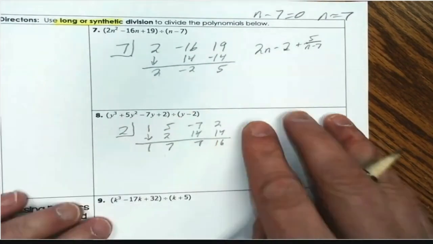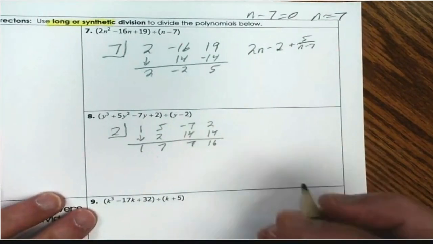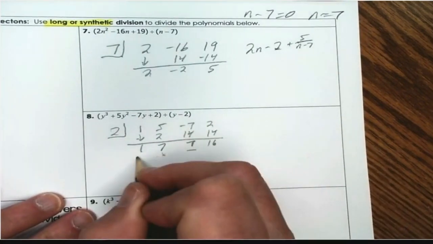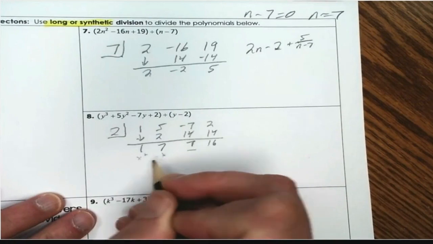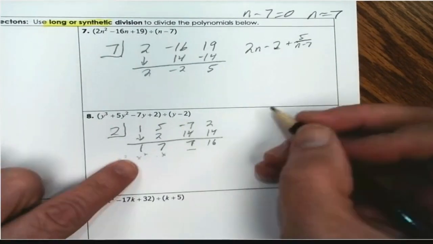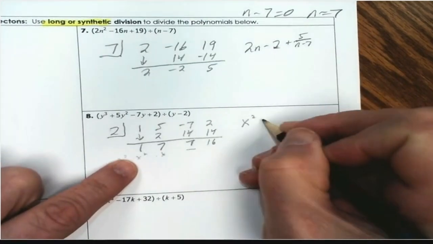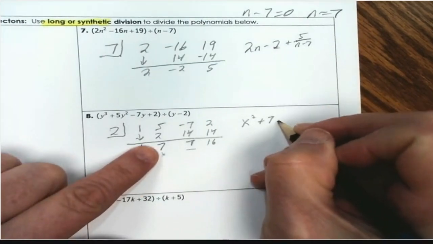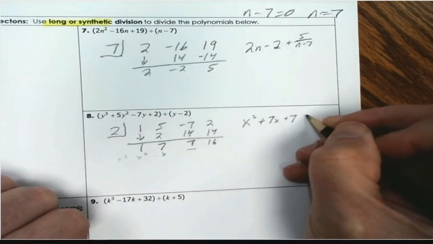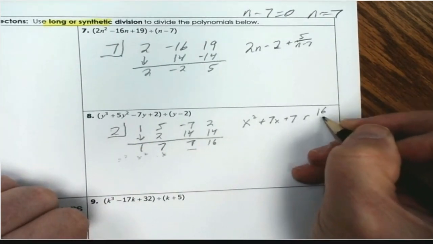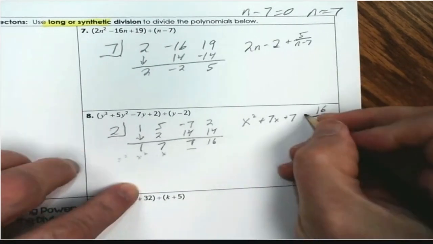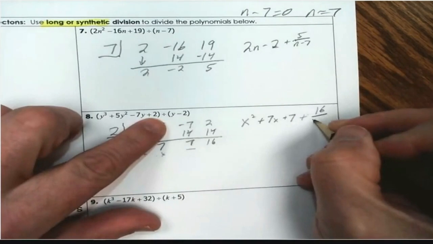Add those, 16. So our answer, remember, this is the constant. This is the x. This is the x squared. If there was more, it'd be the x to the third and so on. So we start with y squared plus 7y. That's our coefficient. Plus 7 with a remainder of 16. I guess we'd say a plus if I'm going to do it as a quotient: 16 over y minus 2.